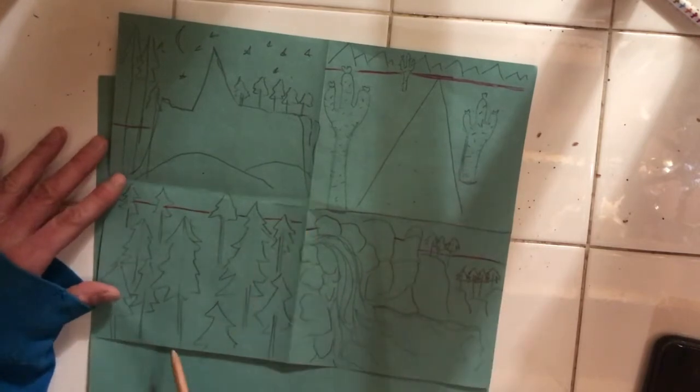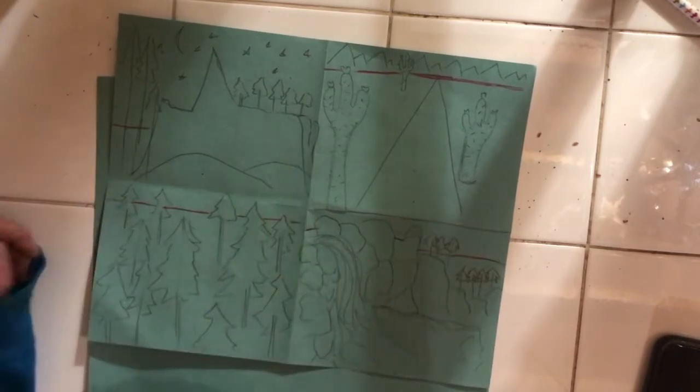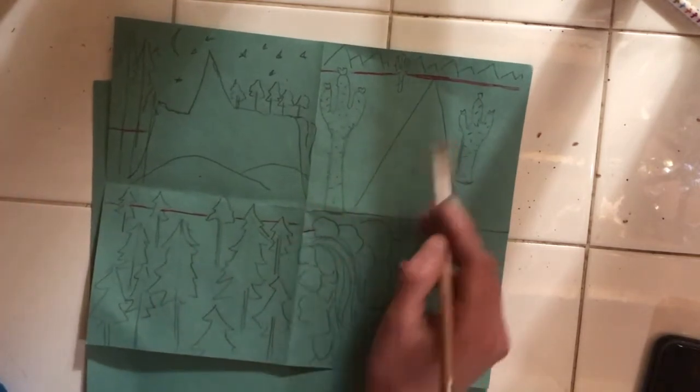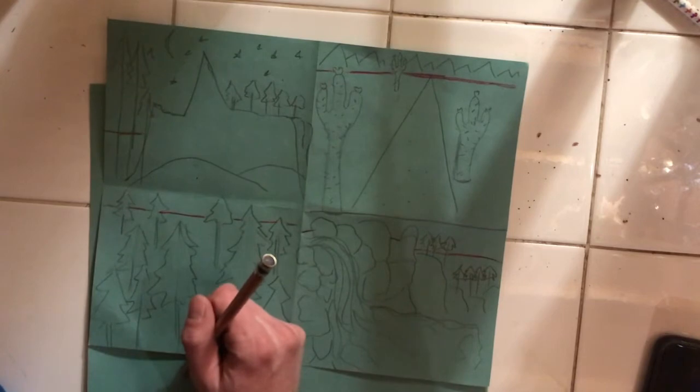Now these were realistic landscapes. I drew the landscapes just the way that I would see them if I was out walking in one of these places in real life or if I saw them in a photograph.